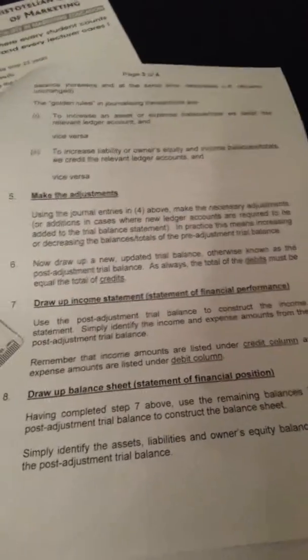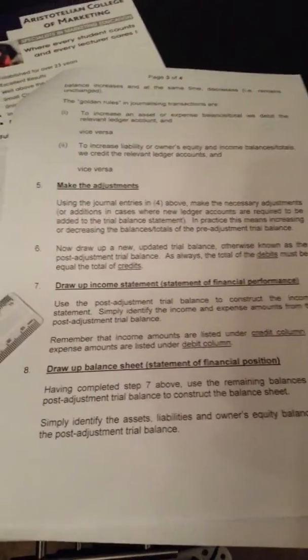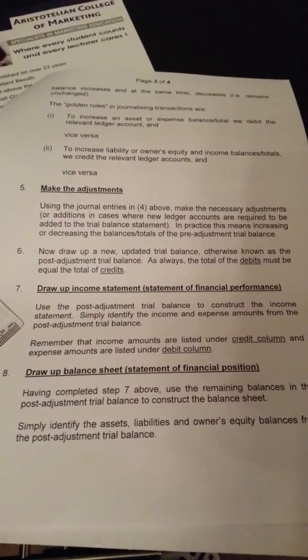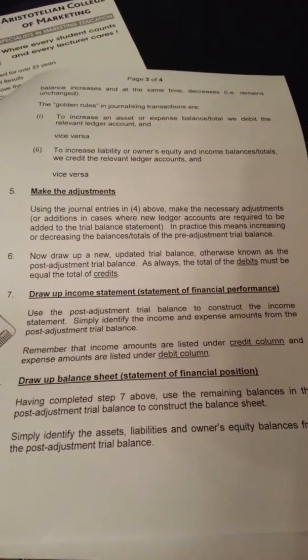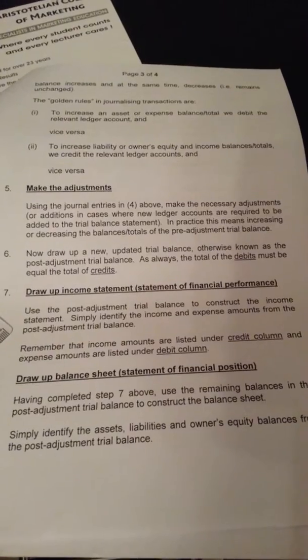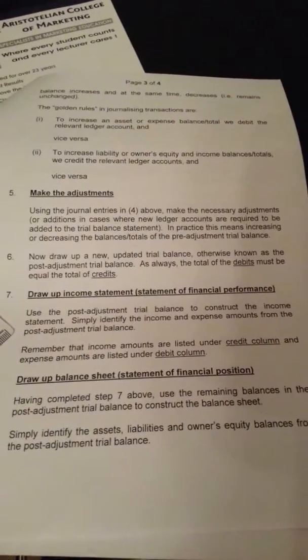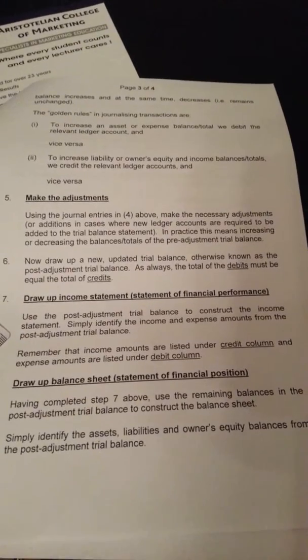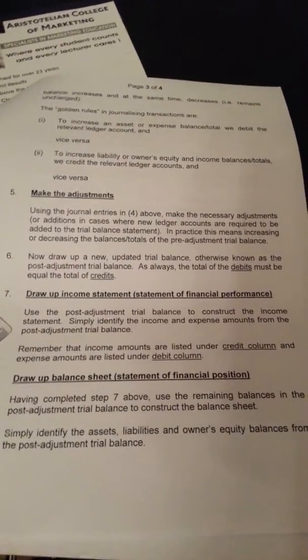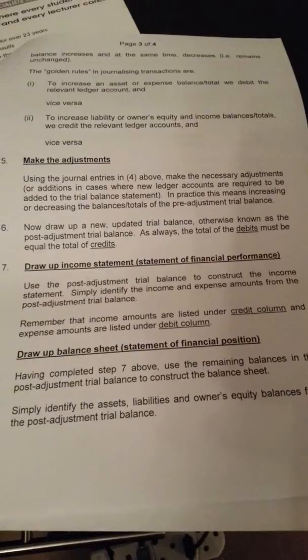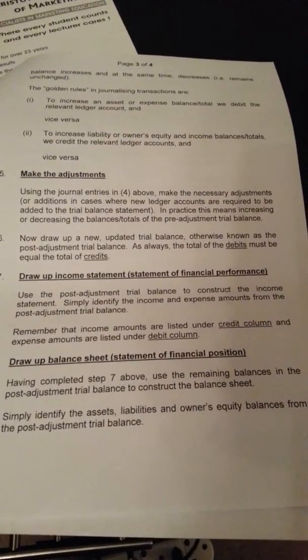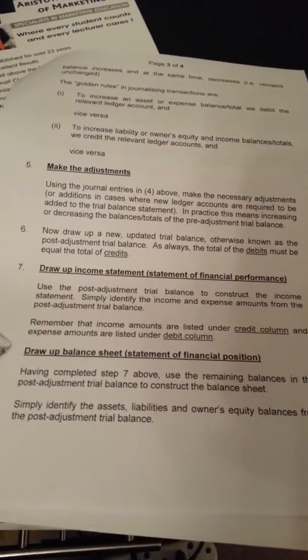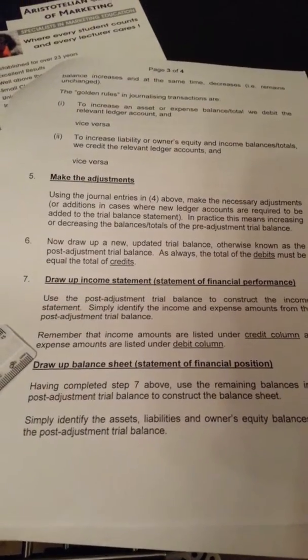Point 7. Draw up the income statement, also known as the Statement of Financial Performance. Use the post-adjustment trial balance to construct the income statement. Simply identify the income and expense amounts from the post-adjustment trial balance. Remember, income amounts are listed under the credit column and expense amounts are listed under the debit column.